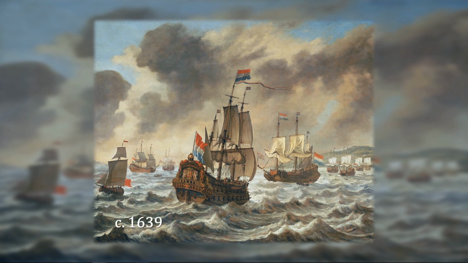If memory serves correctly, then this one was done by a painter called Reiner Nooms, who back then was known as the Zeeman, or the seaman in Old English, the mariner. And in his paintings, he was actually on board ships for a large part of his life.